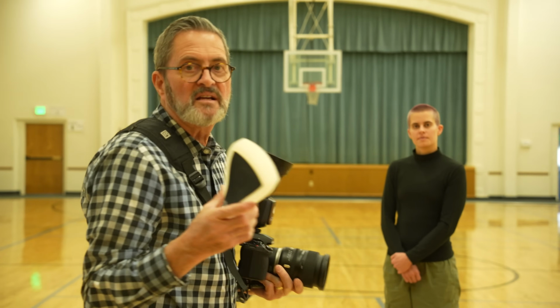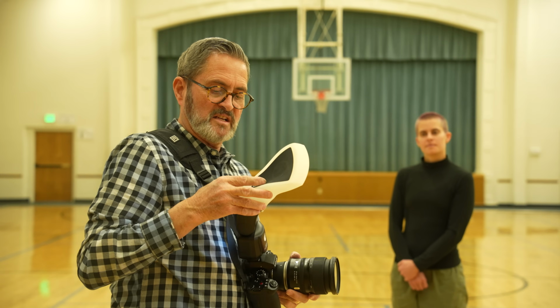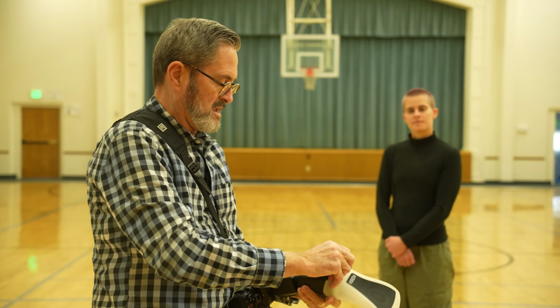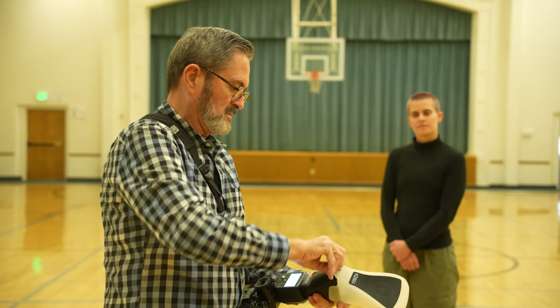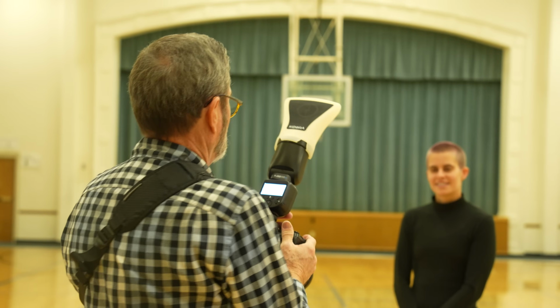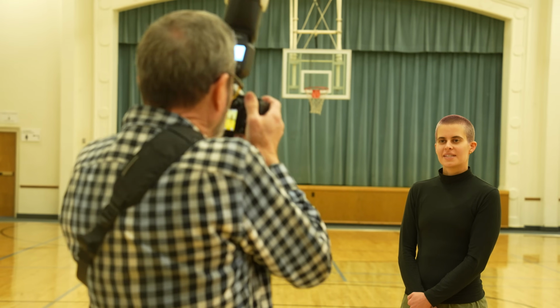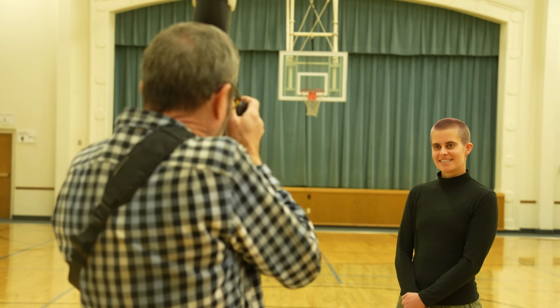Get a correct exposure for the room, then add your strobe. In this situation, I would need a modifier because I want to make the light a little softer. So I'm going to put this on. All right, and I'm going to take my strobe back up to full power. And I get a shot here of Jamie. And that's just a nice softer light on her face, bouncing the light out of this Cobra.